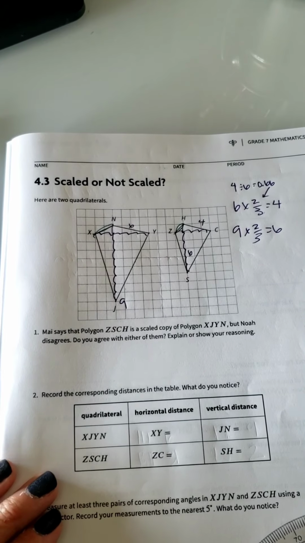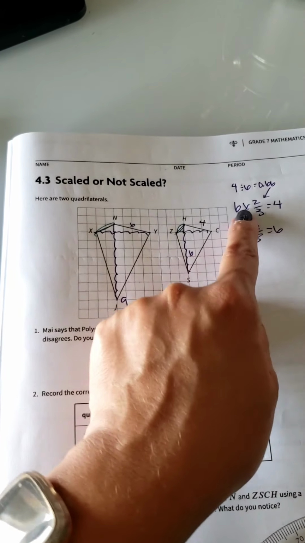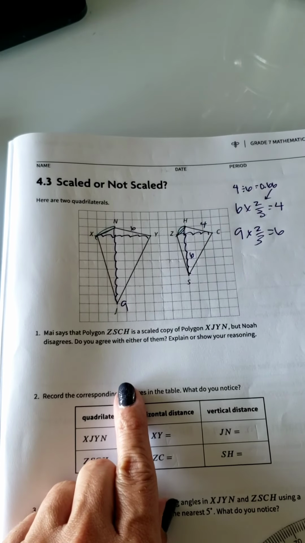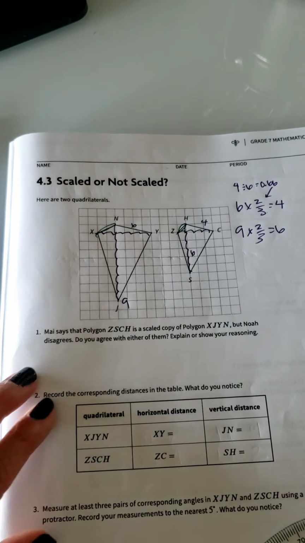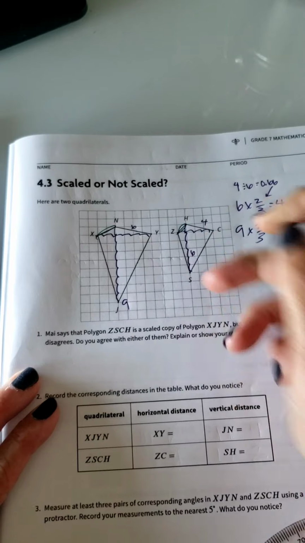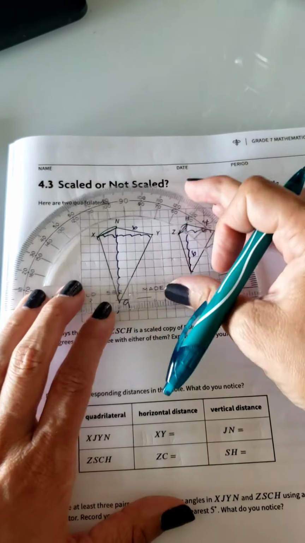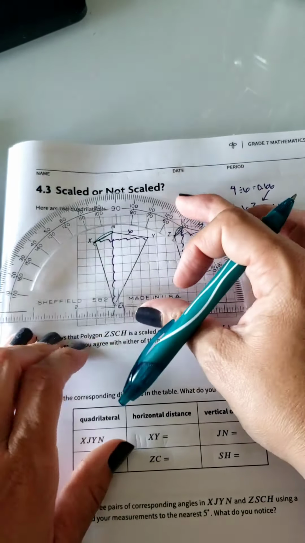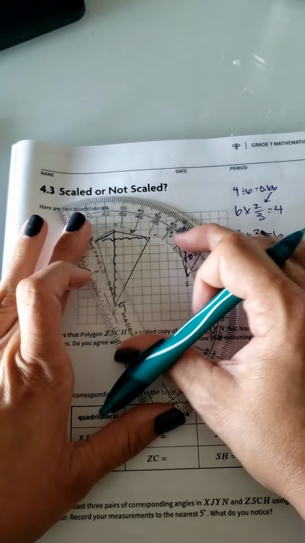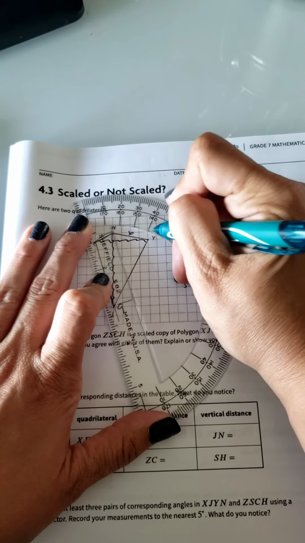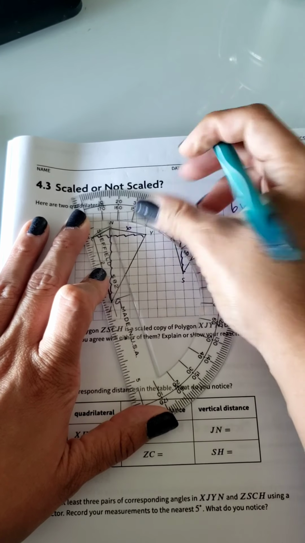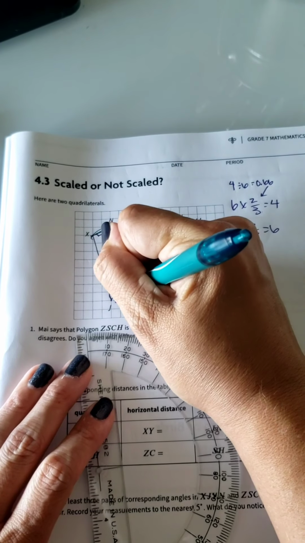So May may have noticed that the corresponding distances are multiplied by 2/3 and thought that it meant the polygons are similar, but Noah is correct because the corresponding angles are not equal. So this angle does not measure this one. And if you were to actually measure it out, starting with this one, this one's going to be about 42 degrees.